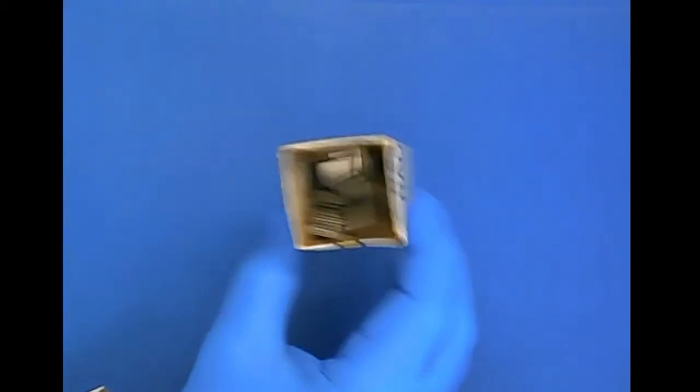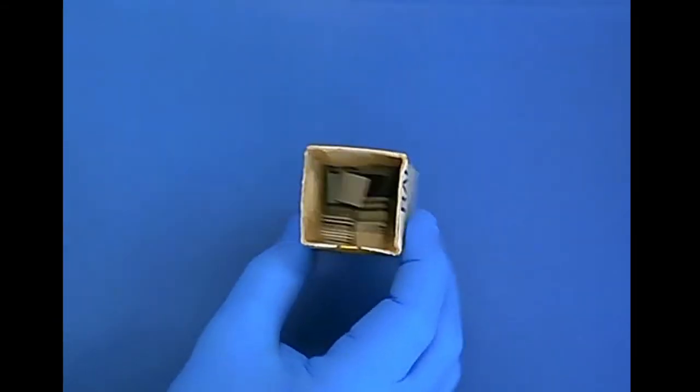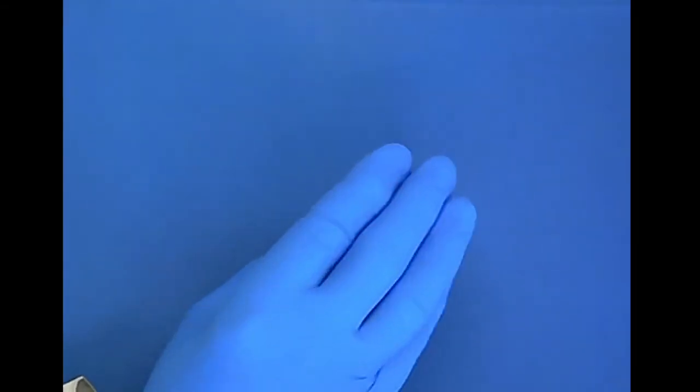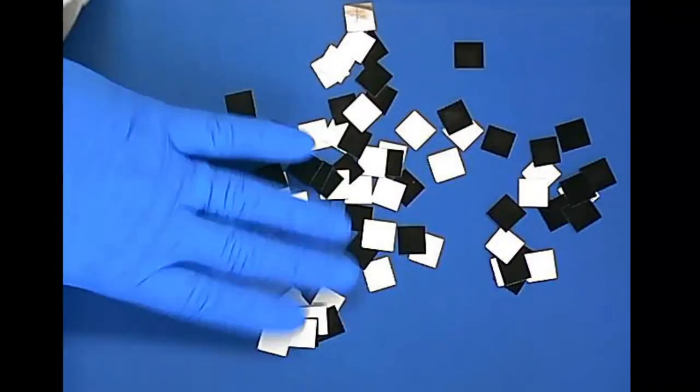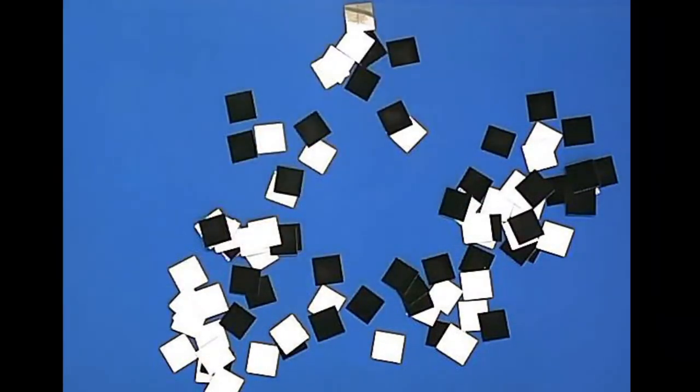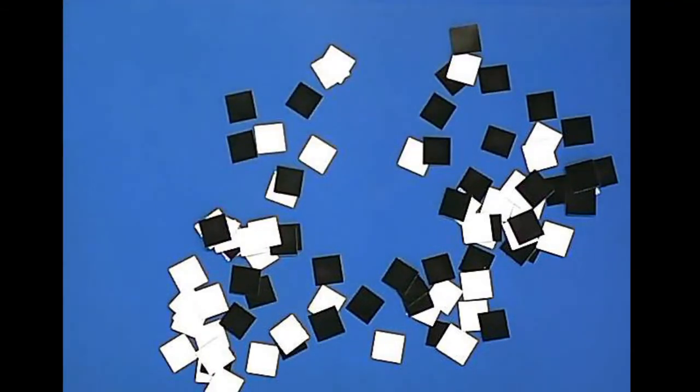So now there are 103 active Radpars in the box. And we shake it a second time, and we spill it. We separate them all out, and we remove the black ones, and we count. Again, I have already done this, so for the sake of time, I have counted up the active Radpars.